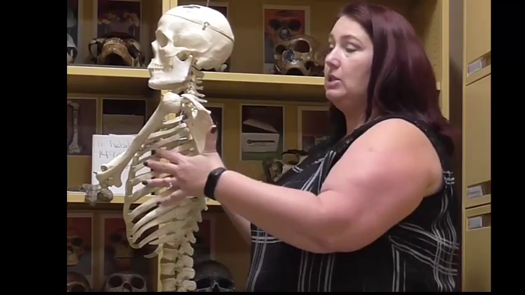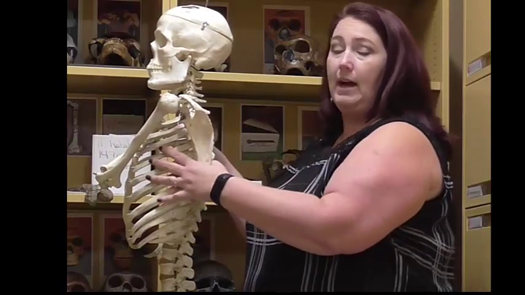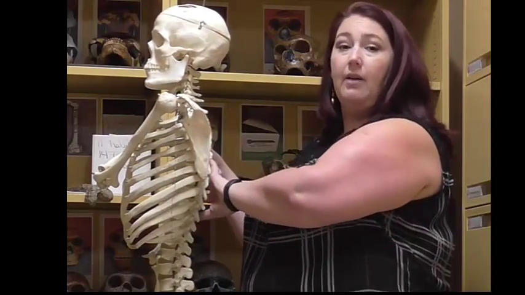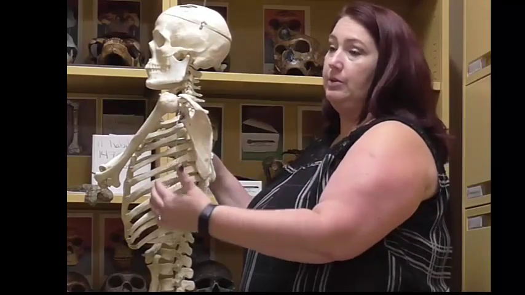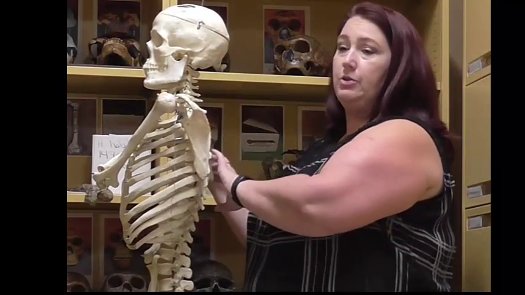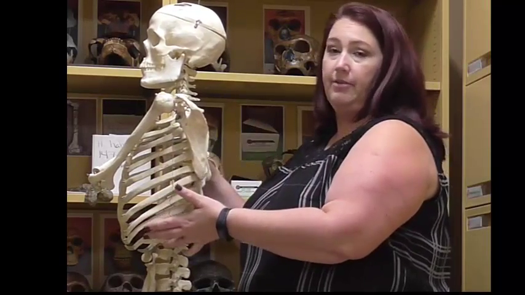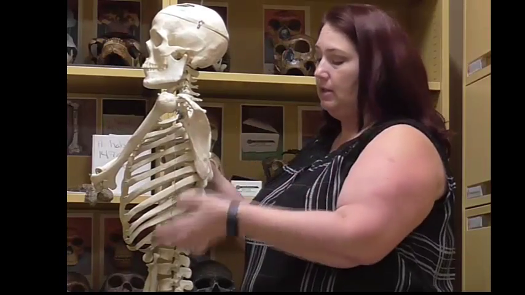And keep in mind, these are bilateral. So whatever we have on the left side, we also have on the right side. So 7 true on the left, 7 true on the right. 3 false on the left, 3 false on the right, 2 floating, and 2 floating. So keep in mind that these are paired ribs. Whatever you have on the right, you have to have on the left as well.